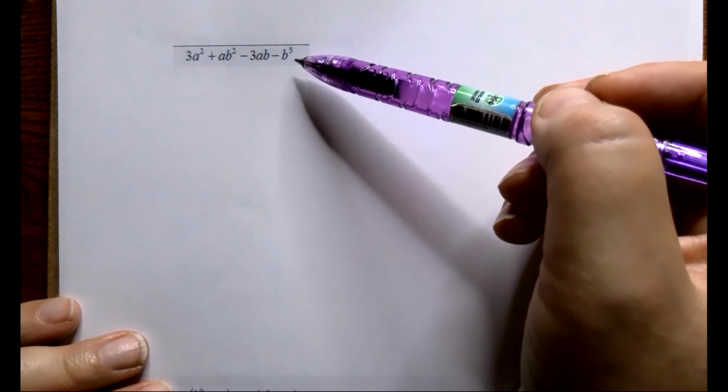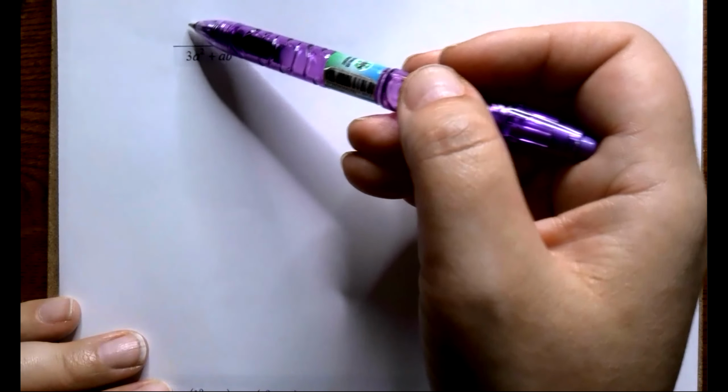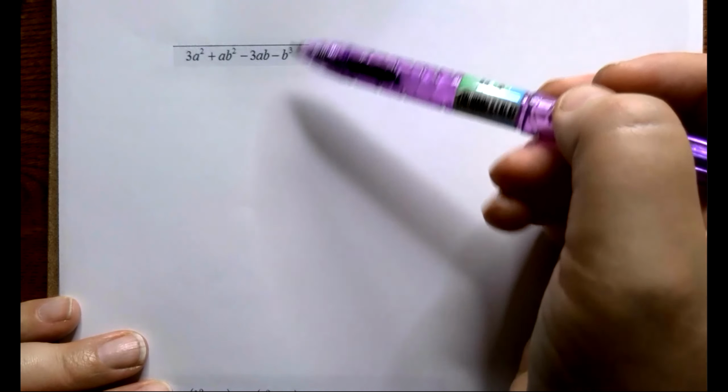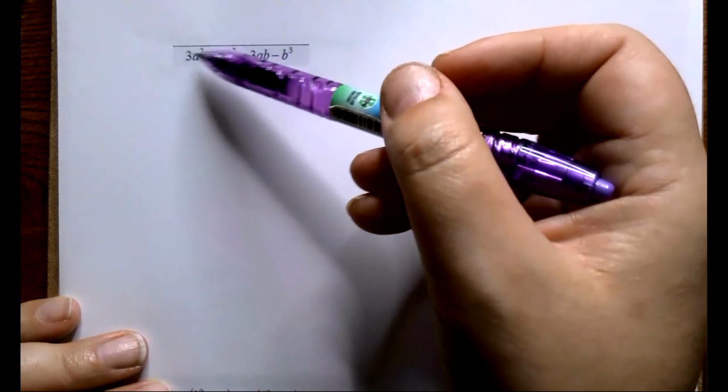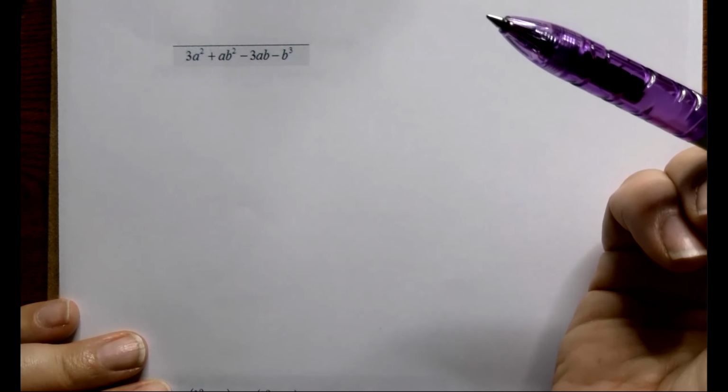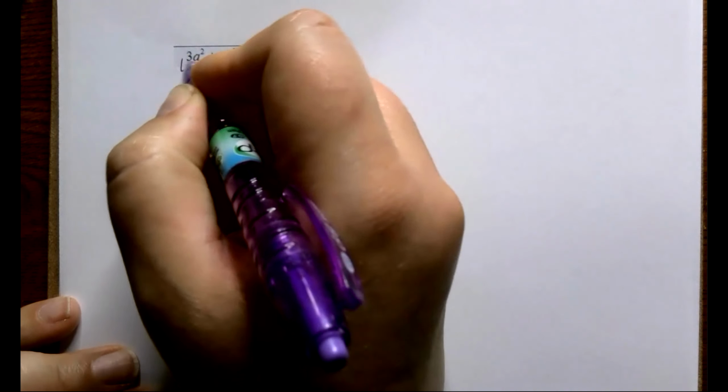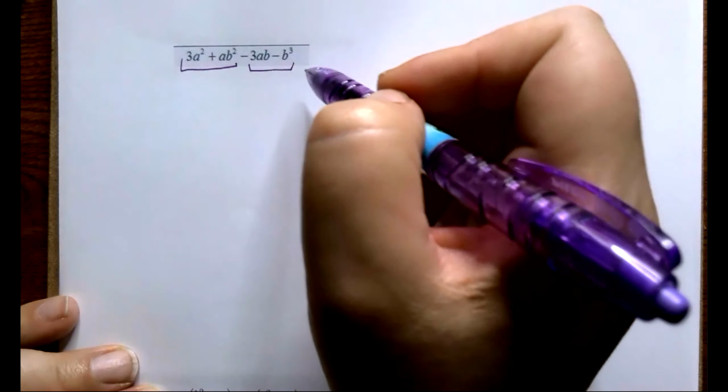If this polynomial would be arranged that way, let's say you had 3a squared minus b cubed plus ab squared minus 3ab, you would not group the first term and the second term together because they don't have anything in common. You only group the terms that have something in common, and sometimes that means that you need to rearrange them. Now, in our case, they're already arranged so that the first 2 terms have an a in common, and the second 2 terms have a b in common and a negative.